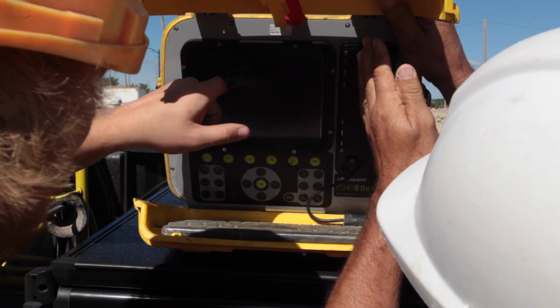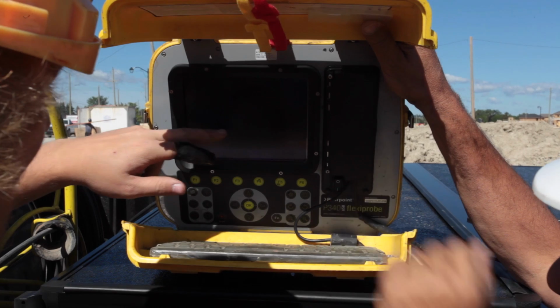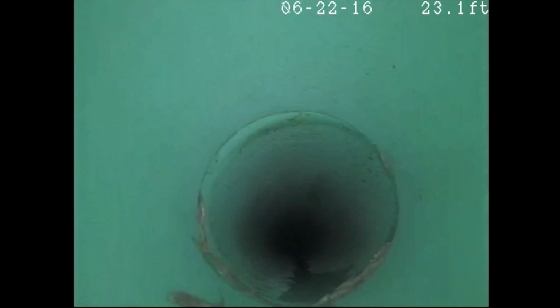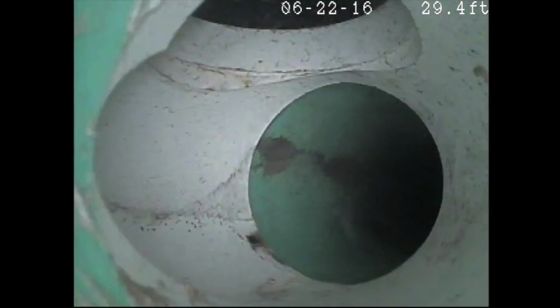The camera instantly offers a view of the final installation and provides an immediate on-site visual inspection that confirms all pipes and connections are correctly installed. Here we see that the pipes, joints, and connections on this site are picture perfect.